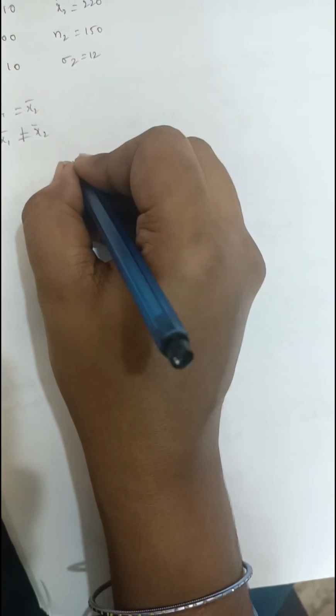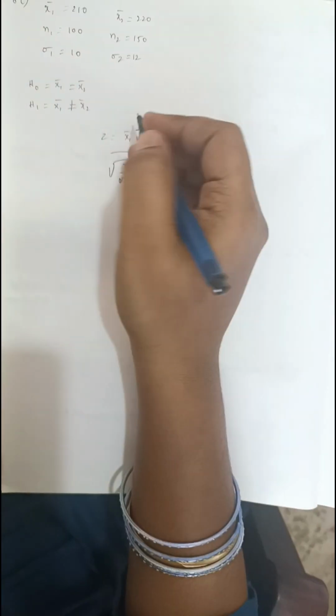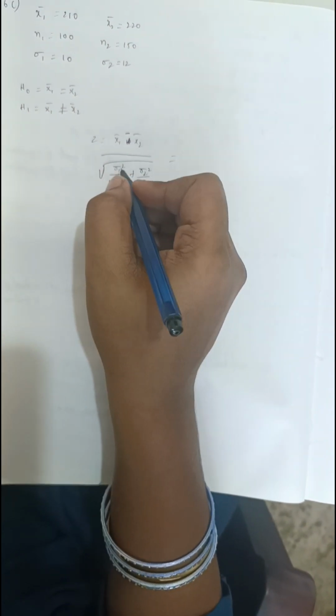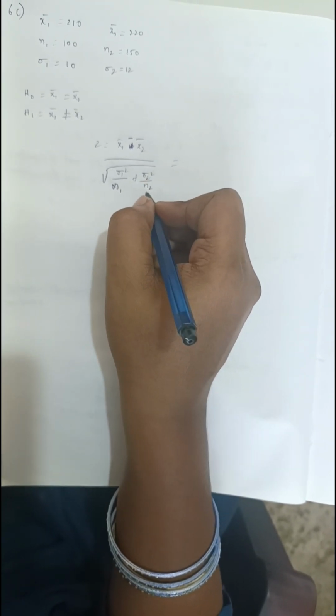Then the formula z equals x1 bar minus x2 bar divided by square root of sigma 1 square by n1 plus sigma 2 square by n2.